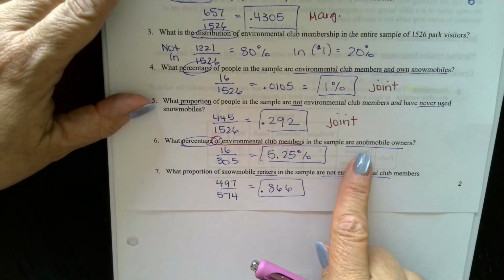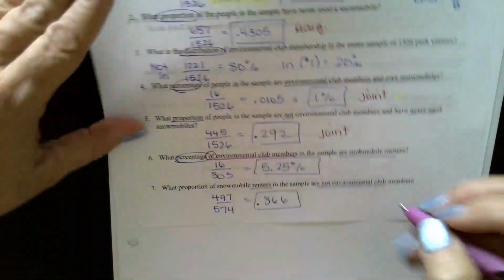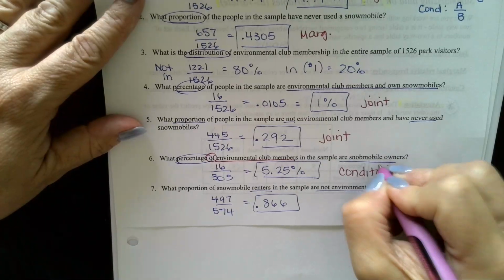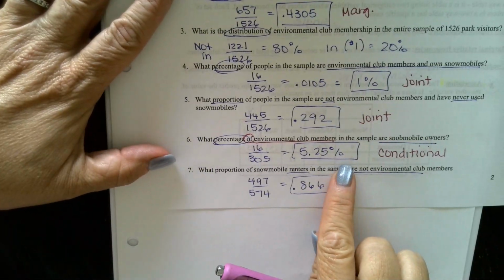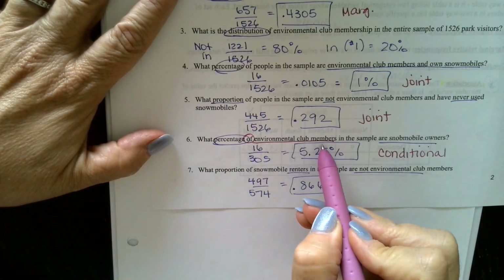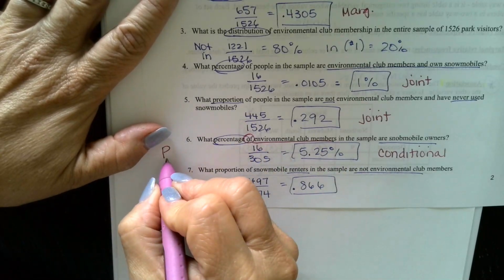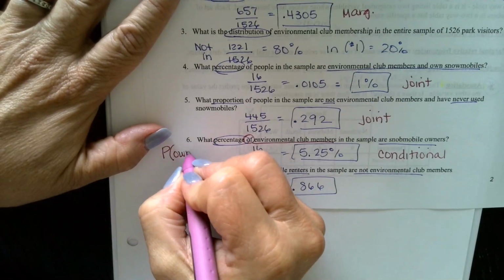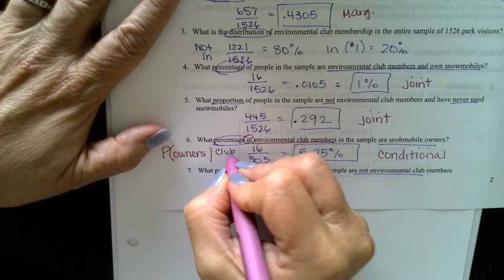And how many of those are snowmobile owners? Well, it would be 16. So 16 out of 305. So this is an example of a conditional. And I'm going to write this a little different. We don't need to write this way right now, but this is how we're going to do chapter 4. So this percentage of environmental clubs. What we're saying here is we want to know a proportion, and this proportion is how many are owners given they are club members.